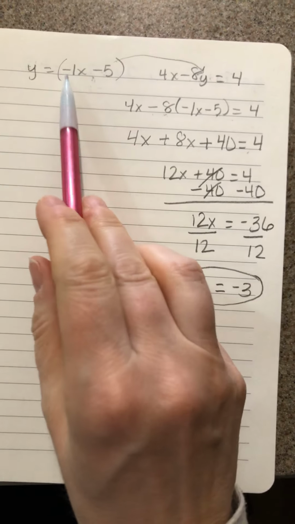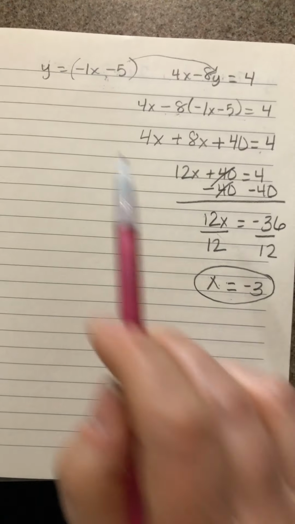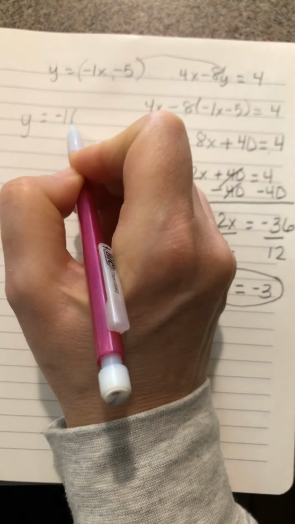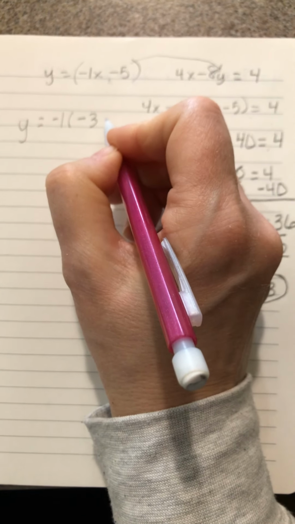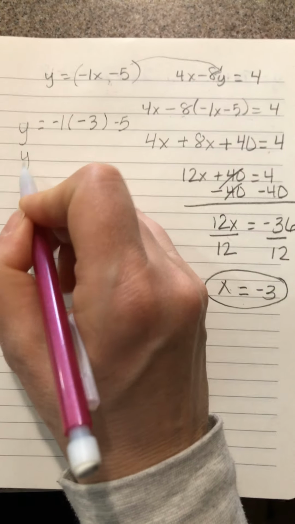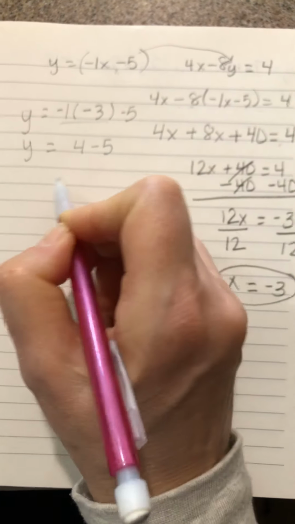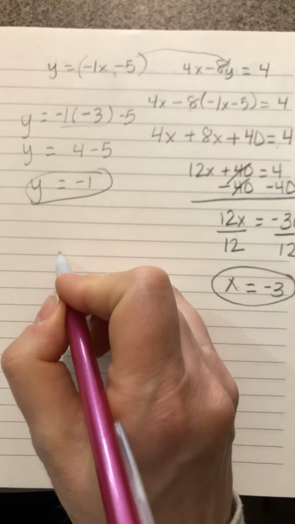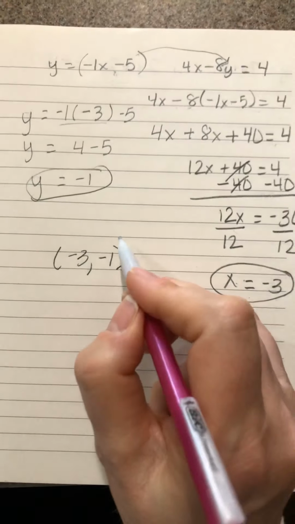Now, because this is already in slope-intercept form, this is going to be pretty easy to solve for y. So we put negative 3 in place of x. So I'm going to come up here, so y equals negative 1 times negative 3 minus 5. So y equals, this is a positive 4 minus 5, and y equals negative 1. Writing our answer as an ordered pair, negative 3, negative 1. And that is our solution.